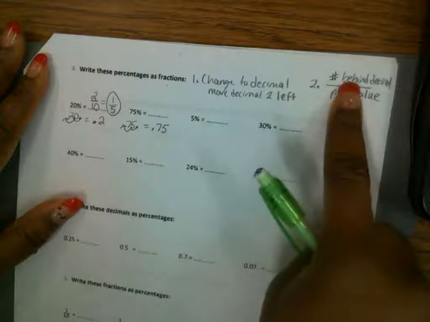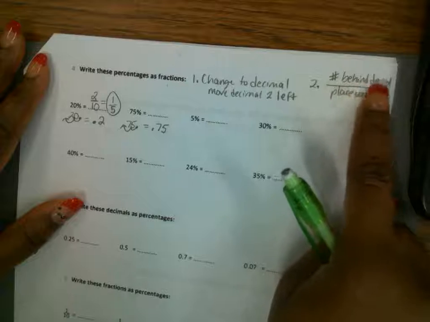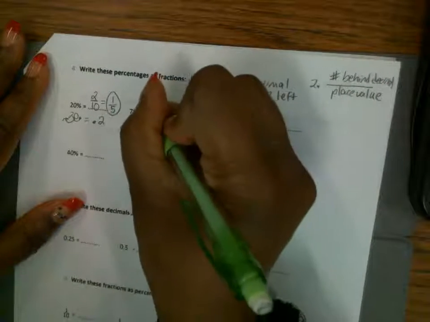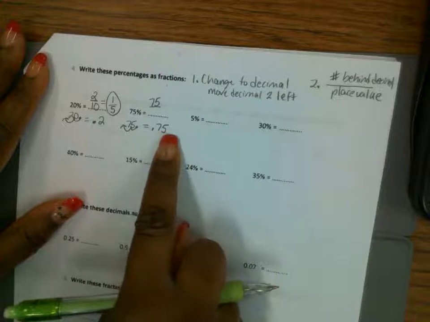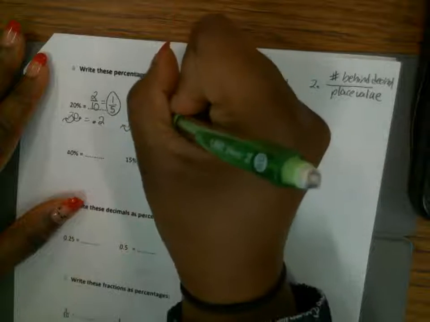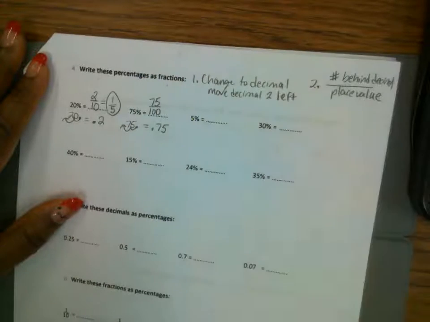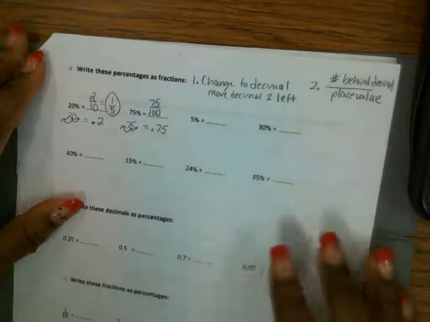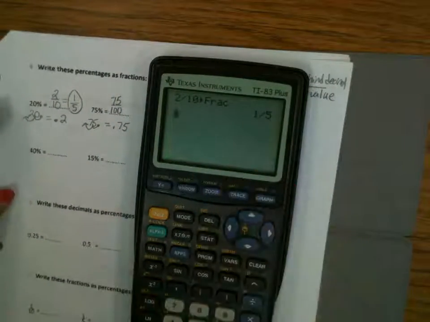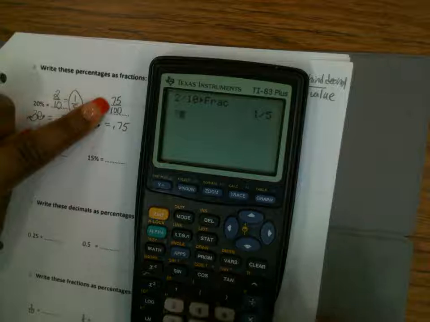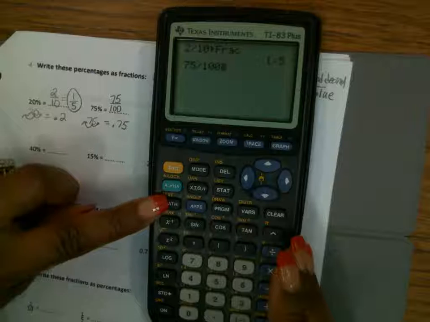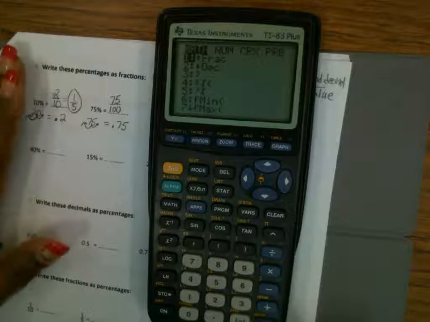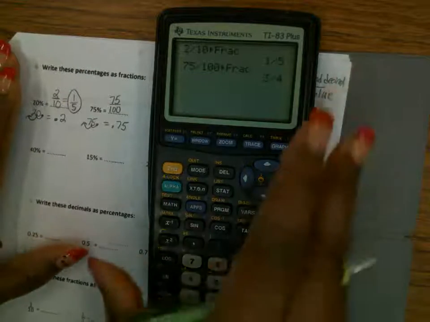Now you're going to write it as a fraction by putting the number that's behind the decimal as the numerator. So this is 75 on top. It's 2 spaces behind the decimal, so the denominator is going to be 100. Now we're going to reduce. So again, to reduce, we say 75 divided by 100. Then we press the math button, which is right here, and we press enter 2 times. Enter, enter. And that's going to be 3/4.